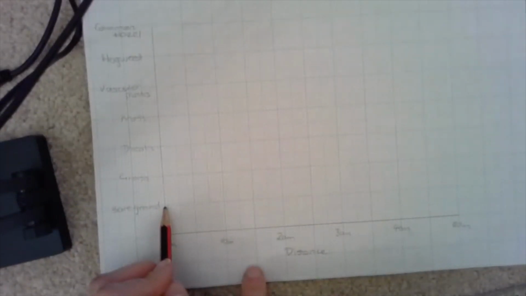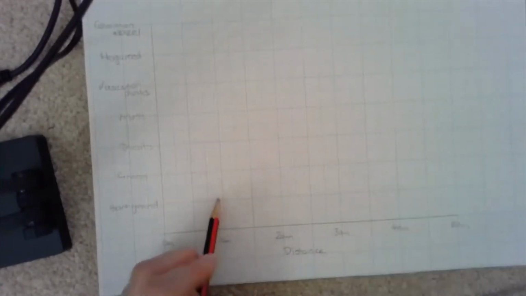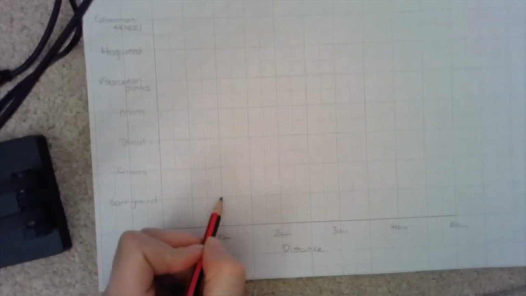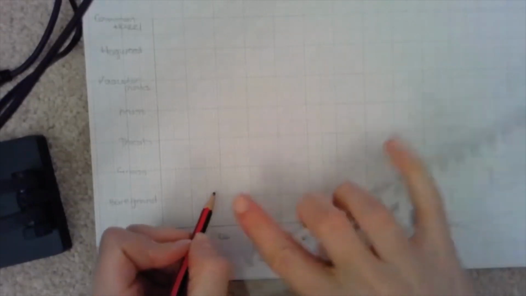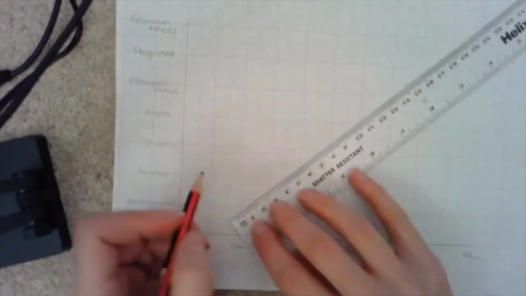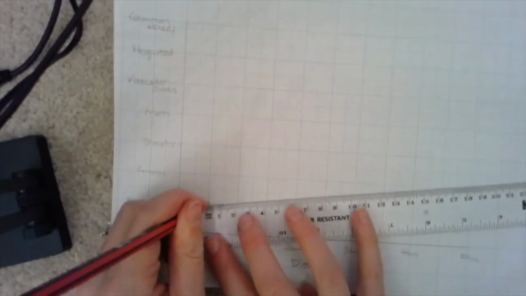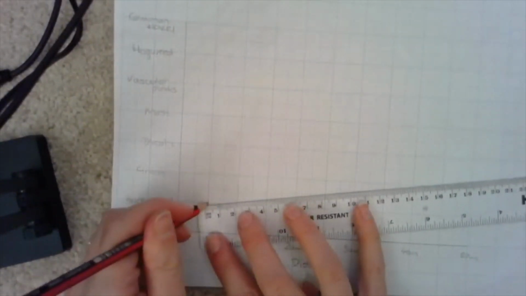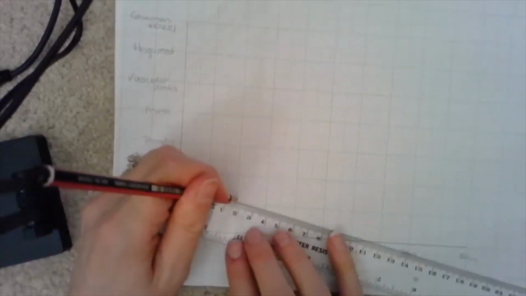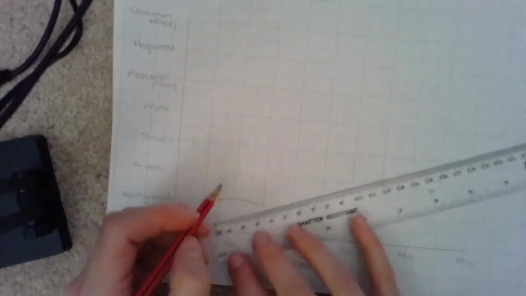At 10 metres, there was 28% bare ground. So at 10 metres here, we need to plot 28% bare ground. What we do is we divide 28 by 2. So we've got 14%, sorry, either side of the line. So starting here at 5 metres, we just draw a line up to 14 and then back down to 15 metres there. So 14% is shown there, and then we need to plot the other half of it, 14% here.